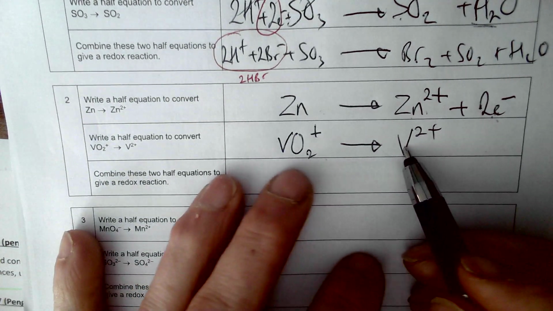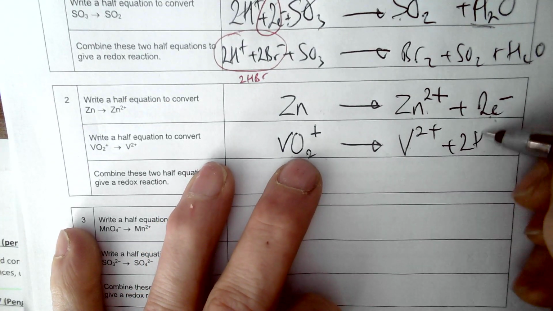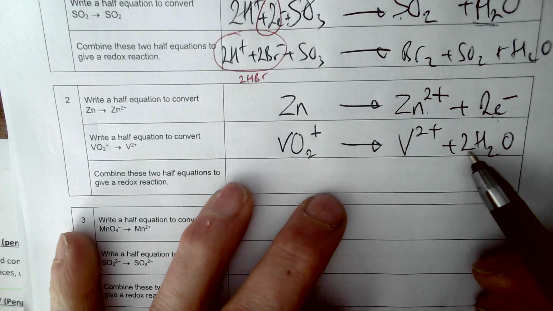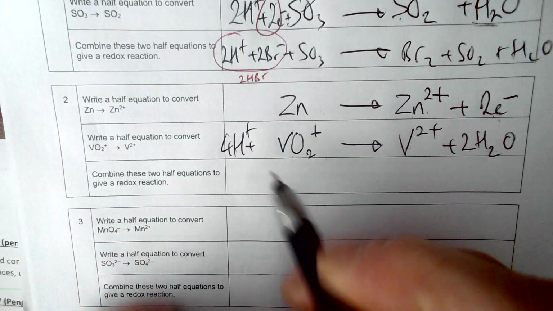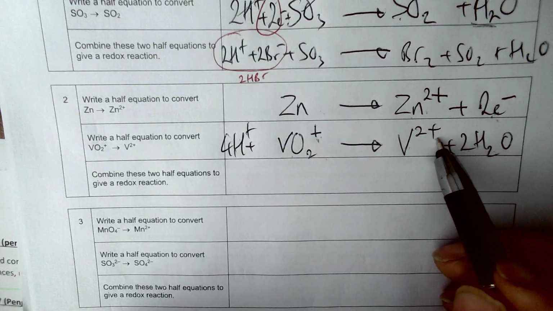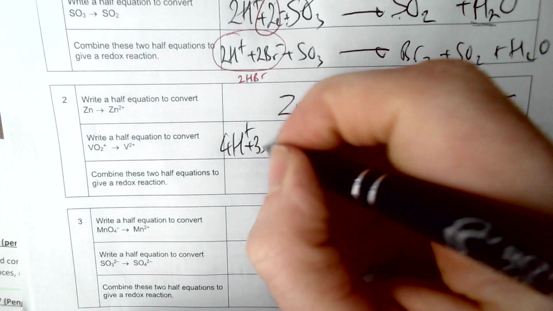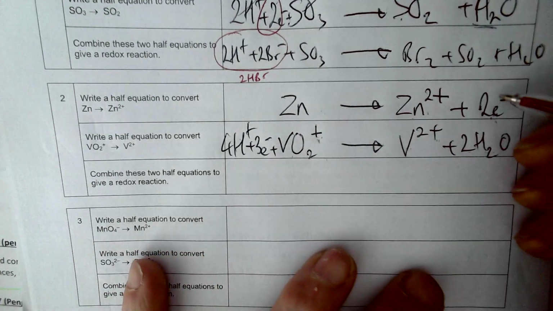VO2+ to V2+. Vanadium's balanced, oxygens aren't, so 2H2O. That's 4 hydrogens, so we need 4 H+. Now this side is 4+ plus 5+, which is 9+, and this side is 2+, so I'm going to need 3 electrons here. You can do a little check.